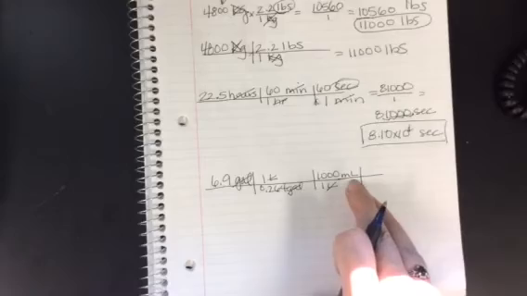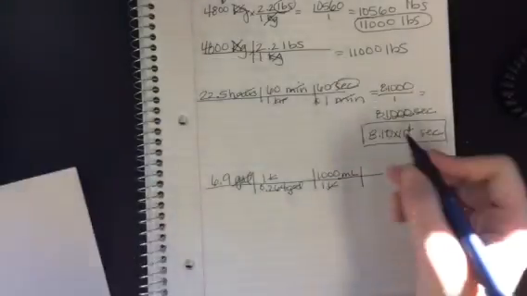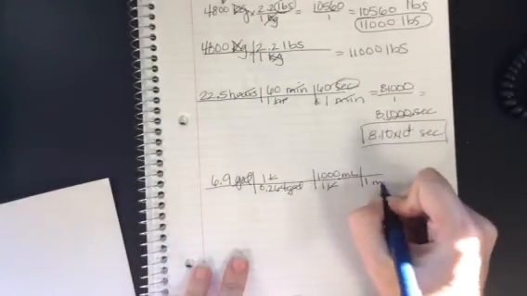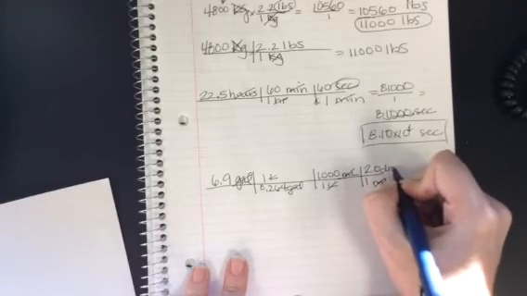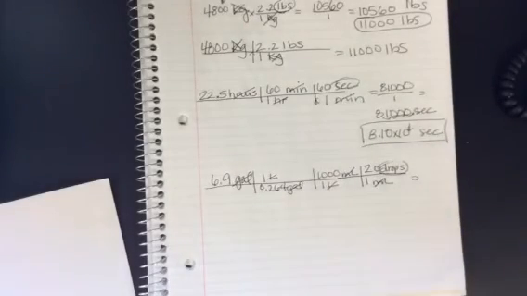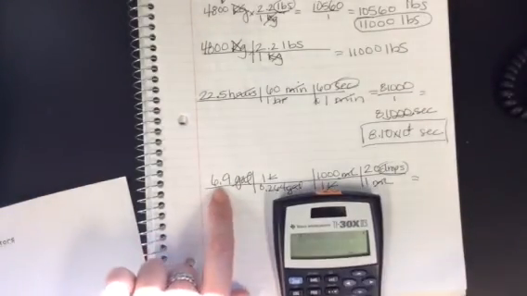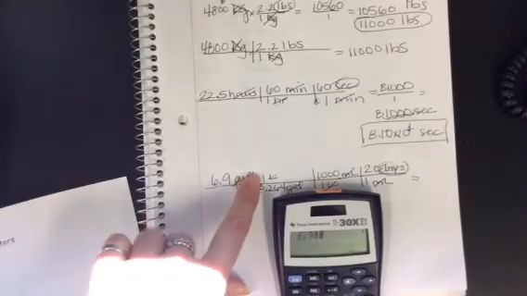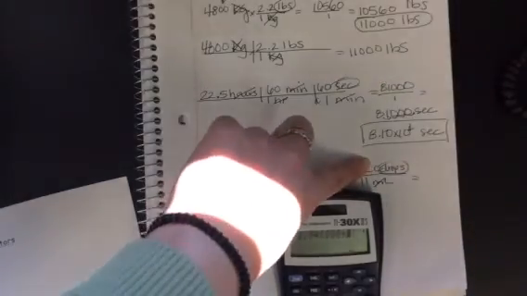Now if I have milliliters here, that's where I can use this last one that says 20 drops is equal to 1 milliliter. So 1 milliliter, that cancels, is equal to 20 drops. Everything cancels except for drops, which is what the question asked for. Now I need to do the math. I'm going to take 6.9 times 1 times 1,000 times 20.